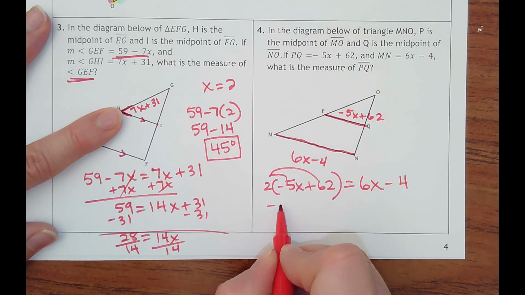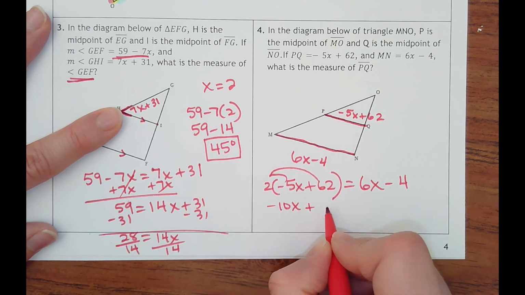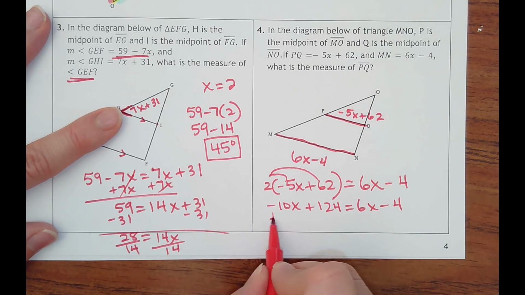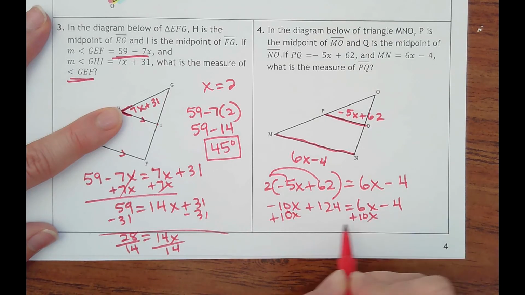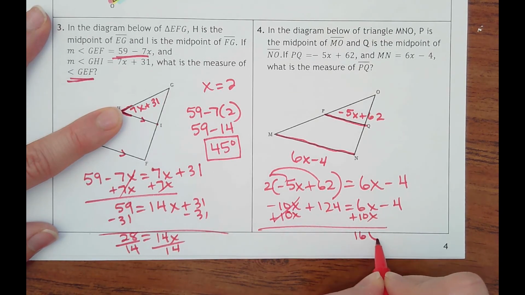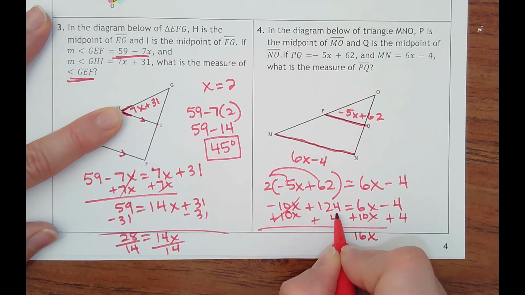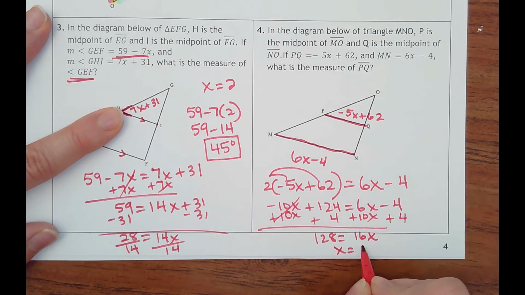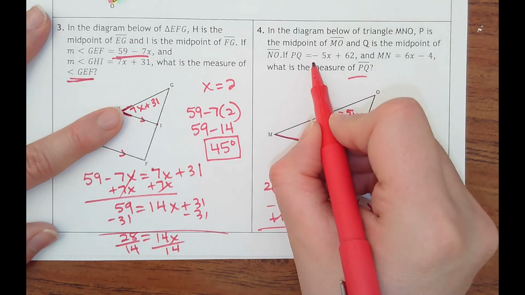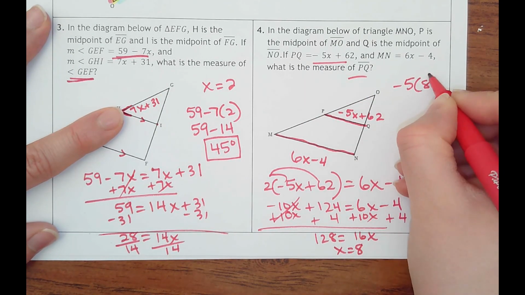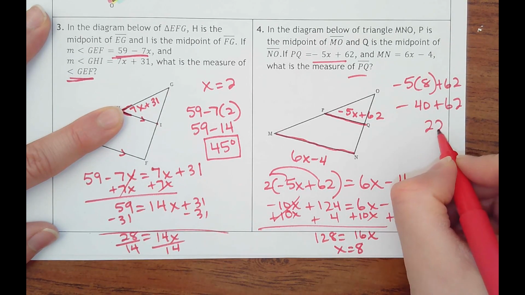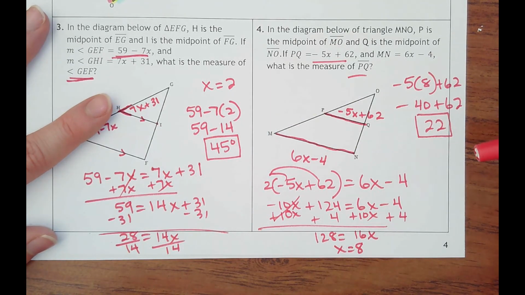Distribute, I get negative 10x plus 124. I'm going to add 10x. Be 16x. And so I'm going to have to add 4. Be 128. 128 divided by 16 is 8. But it asked for PQ, which is here. So negative 5 times 8 is negative 40 plus 62 would be 22. We don't know what that's measured in, but it has a length of 22.